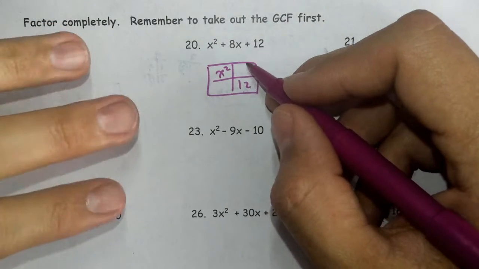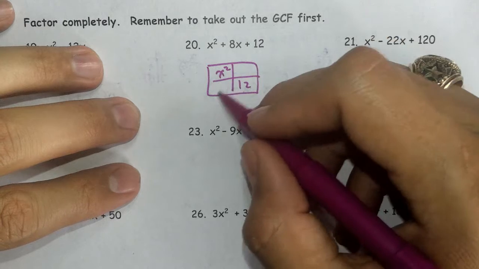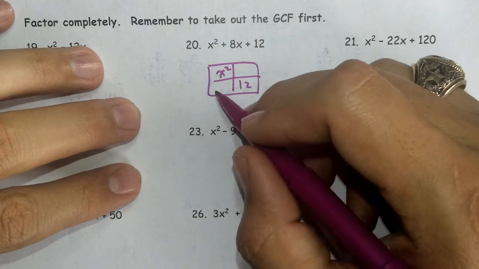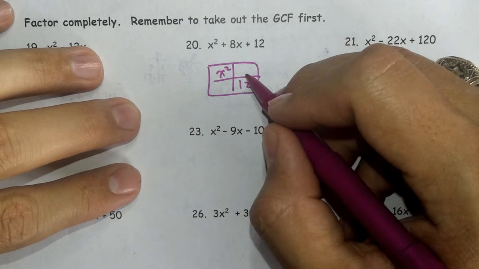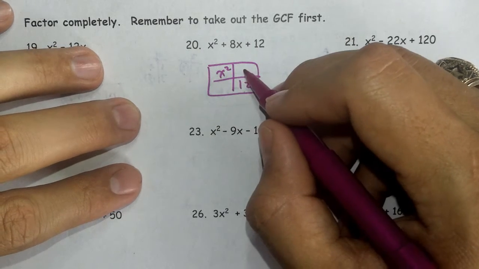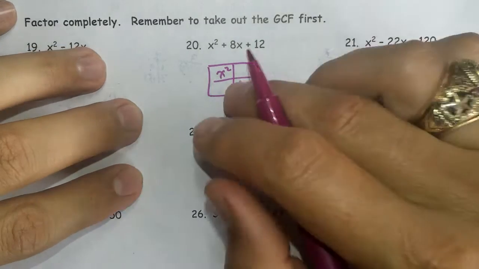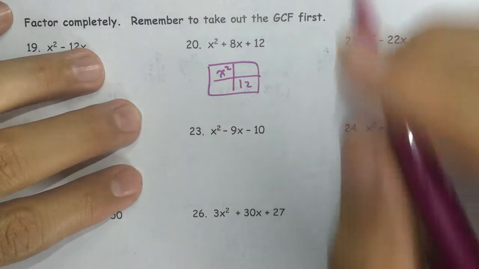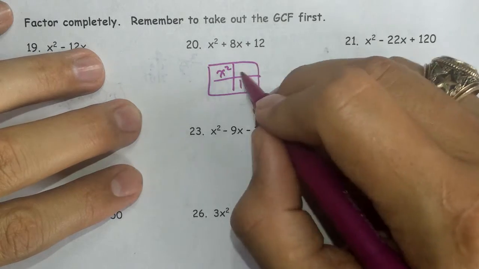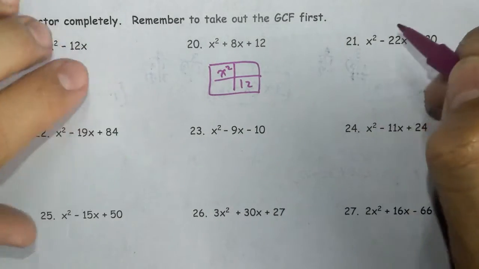Now, the problem with doing the box is we have to figure out which numbers to go here. This could be 1x and 7x. This could be 6x and 2x. This could be 4x and 4x. That would all work to get us this, but it wouldn't factor to the factors we need unless it's the right ones. To find these, we plug it in the calculator.